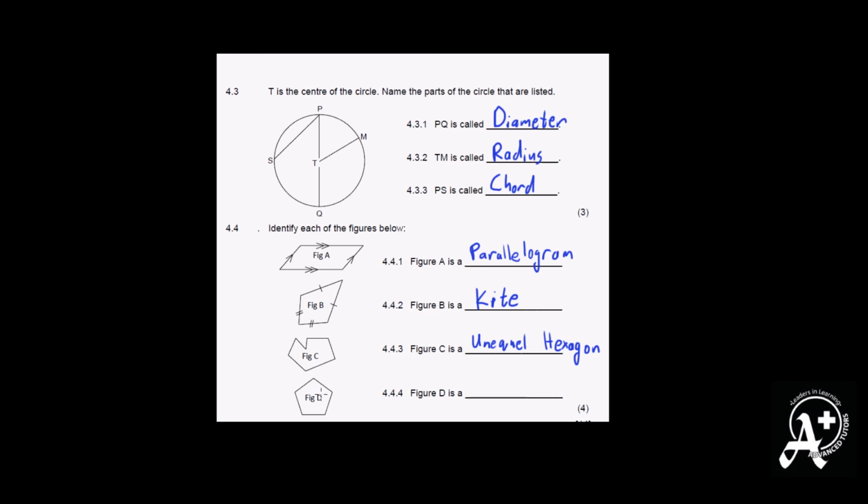Right, and then if we look at figure D, we can see that the sides seem to be equal, and there are 1, 2, 3, 4, 5. Wait, 1, 2, 3, 4, 5 angles, so it is a pentagon.